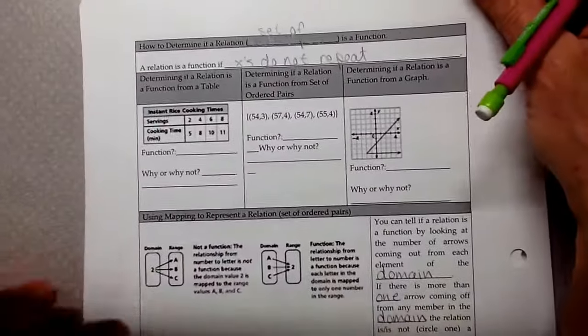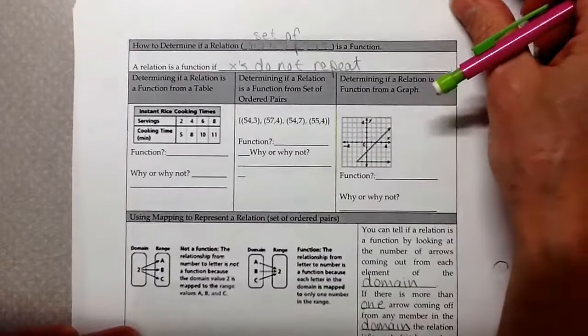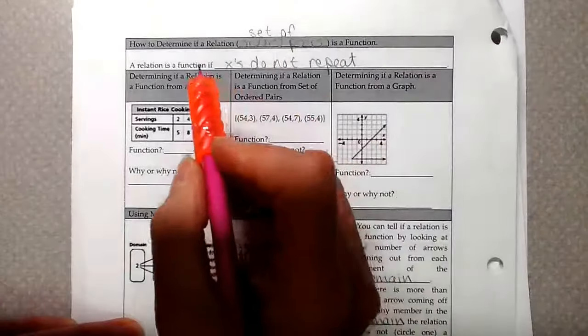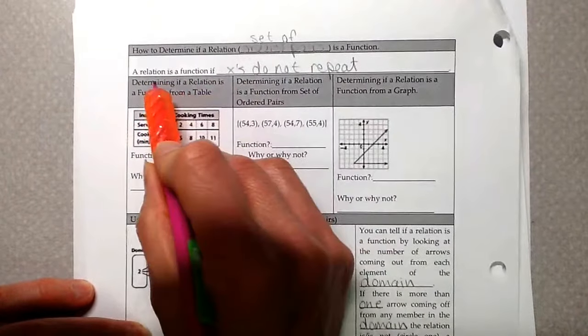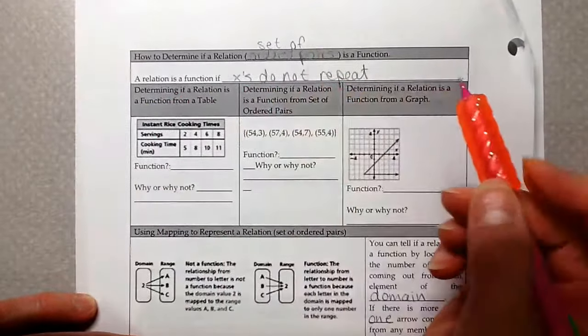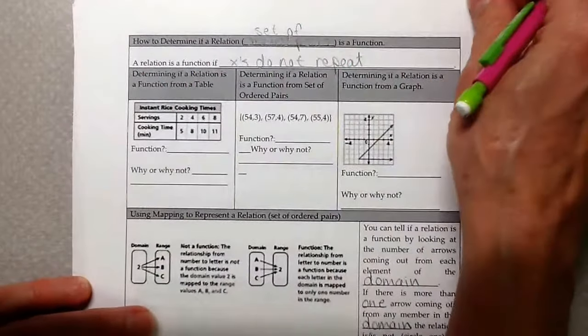Okay, let's flip it over to the other side. And how to determine if a function is a relation. That's the next thing that we're going to do. A relation, which is a set of ordered pairs, is a function if the x's do not repeat. And it's as easy as that. You don't have to check the y's at all.